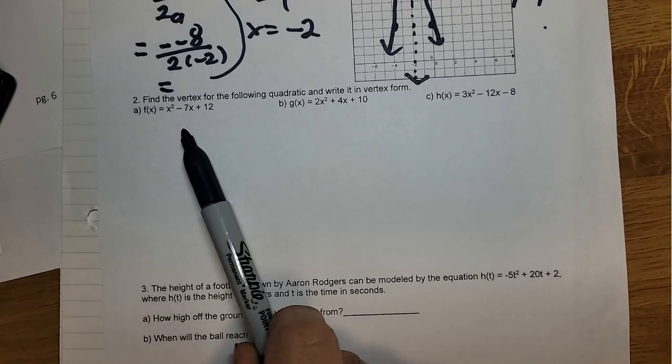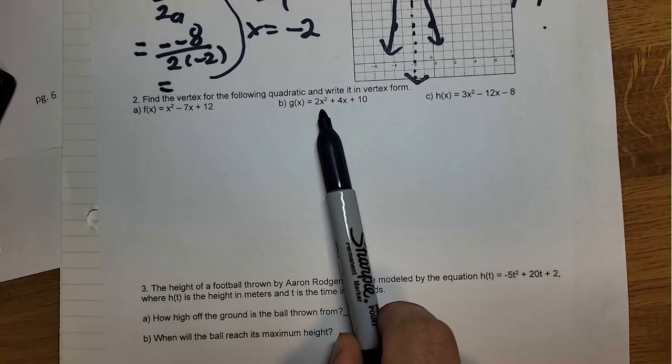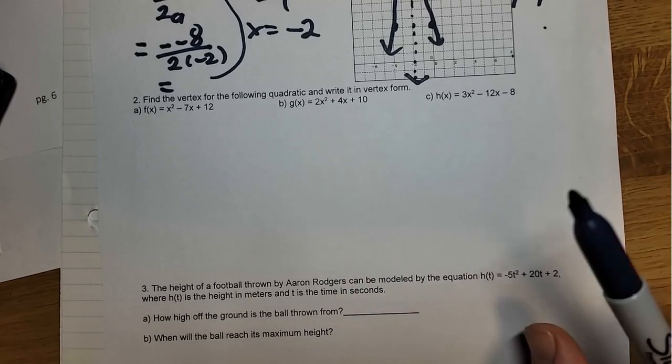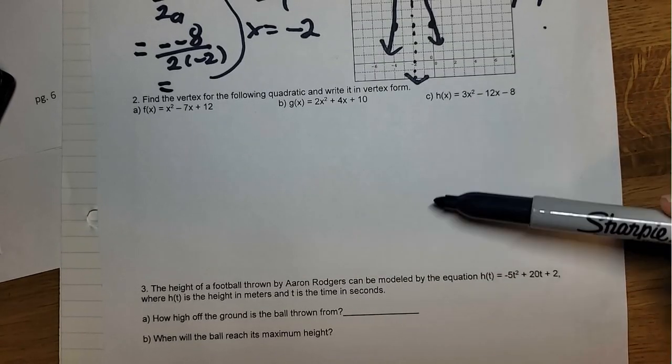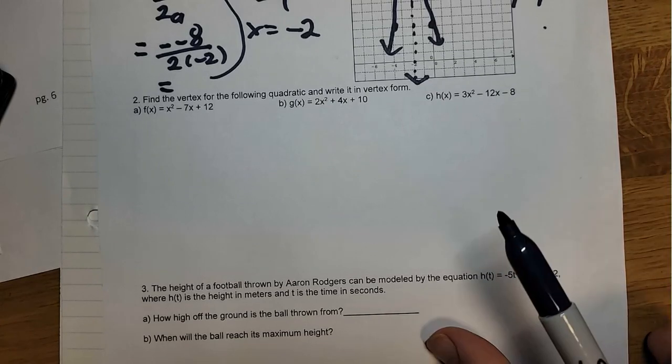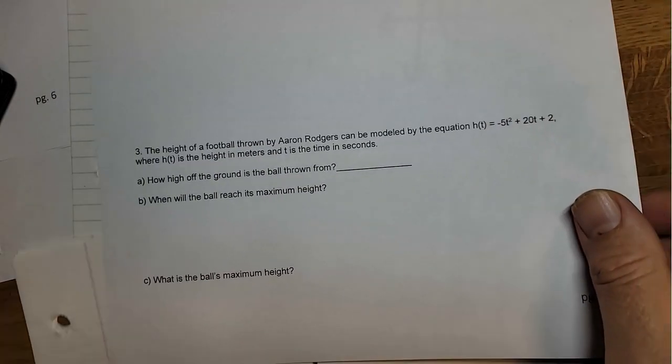Okay, we're back again. We've already done A. Now we're going to do B. I'm going to show you how to use the formula to find the vertex on B. We've got to squeeze it in this space, and we'll do C here, and maybe we'll get through the word problem in one video. We'll try it.